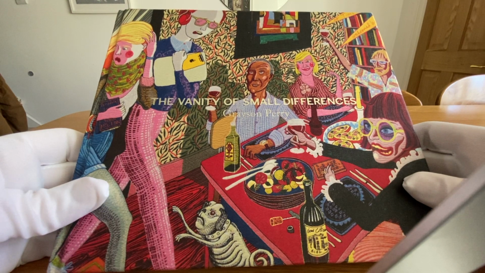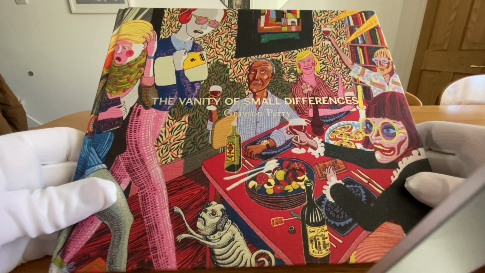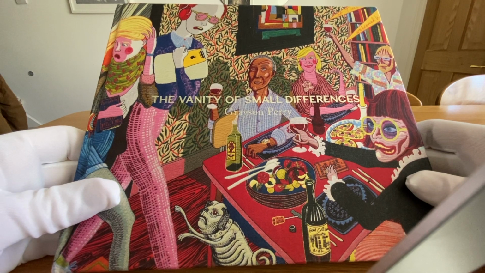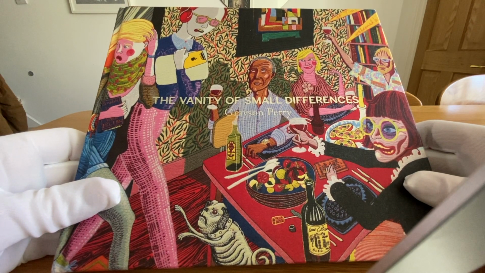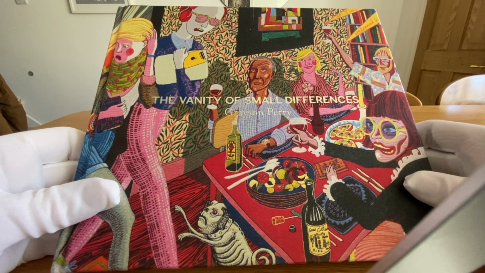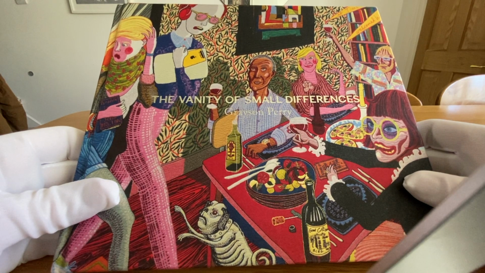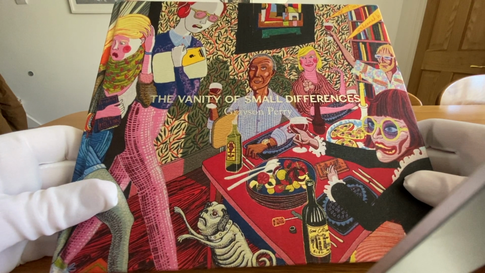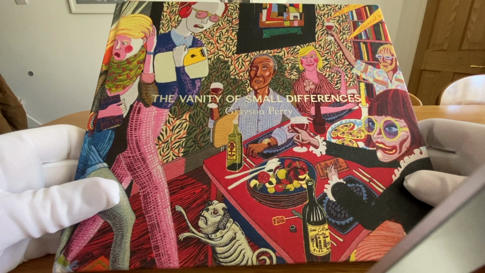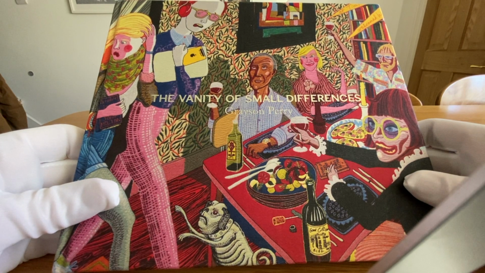Perry. This is a fantastic book if you are interested in the cultural landscape of England as a country. One thing that Grayson Perry as an artist does fantastically well is get to the real heart of communities and subcultures across the rich tapestry of English life.